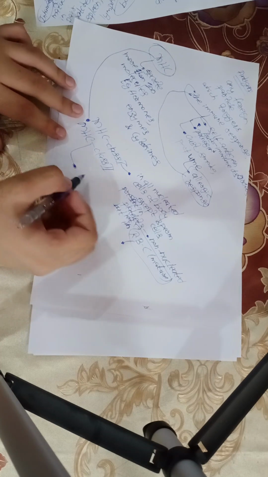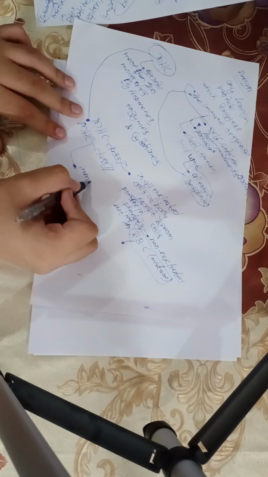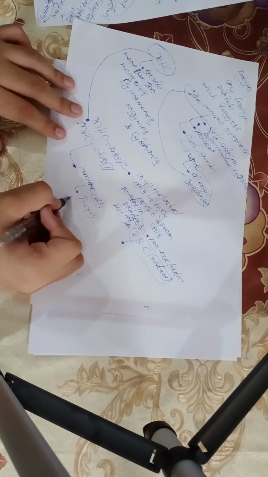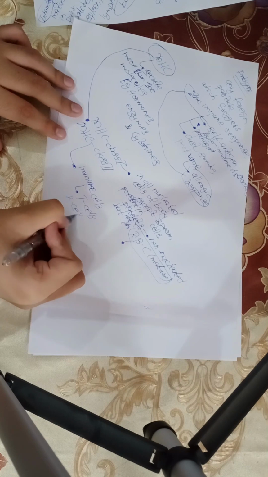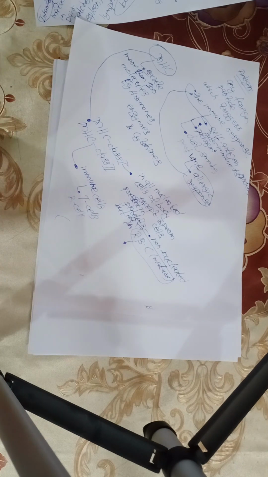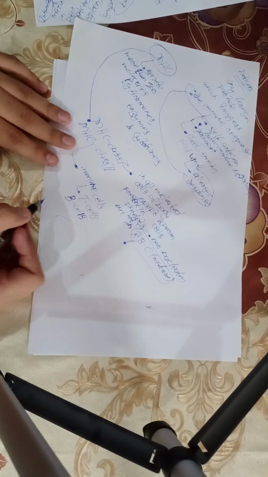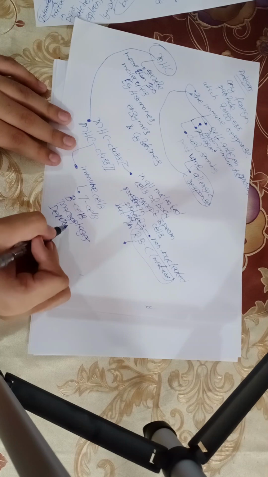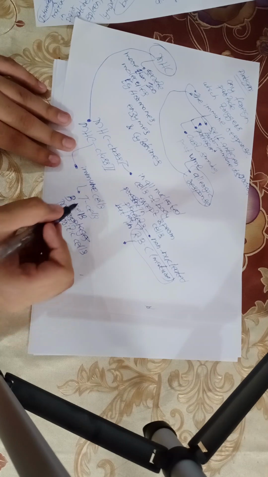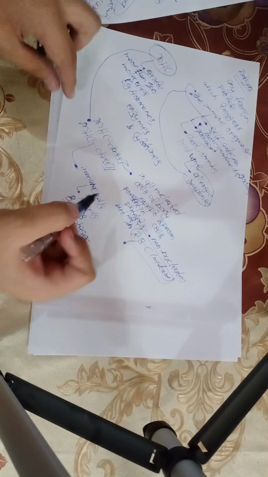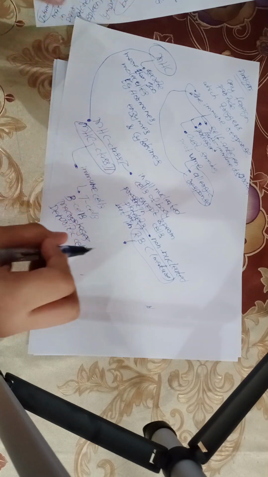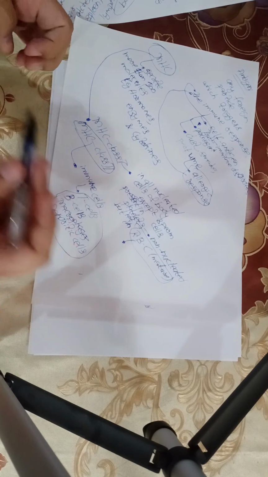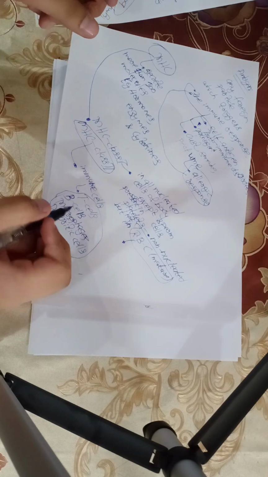Afterwards, MHC class 2 is specifically present in the immune cells of the body. What type of immune cells? Immune cells such as T cells, B cells, macrophages, and dendritic cells. They contain MHC class 2, which allows these immune cells to generate a response against the antigen.